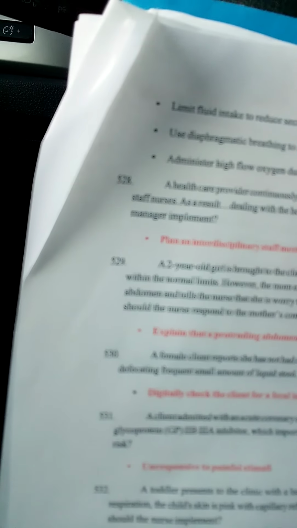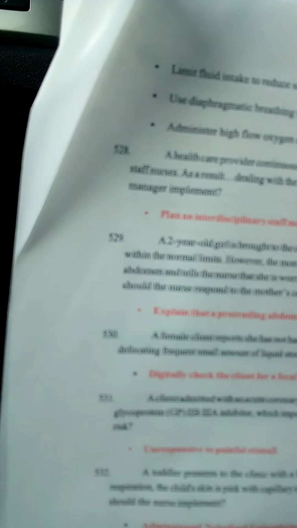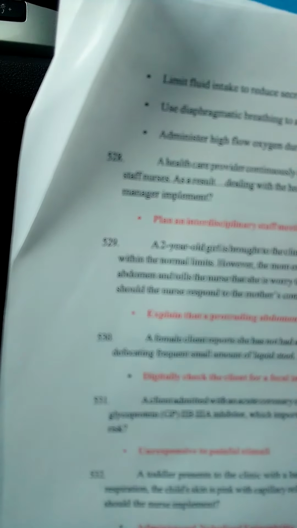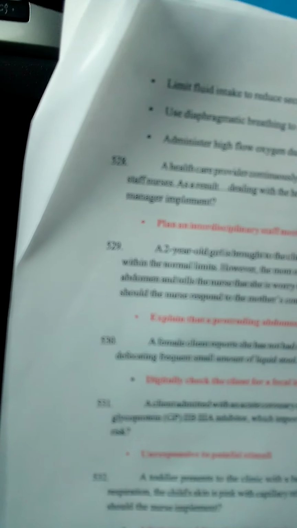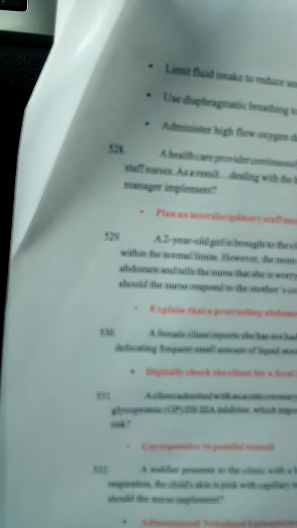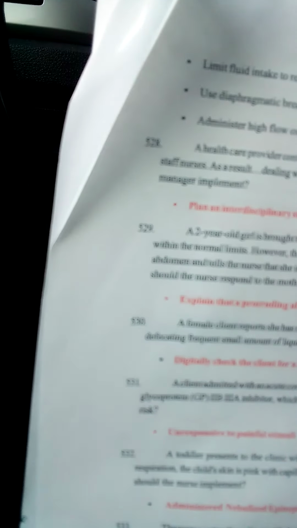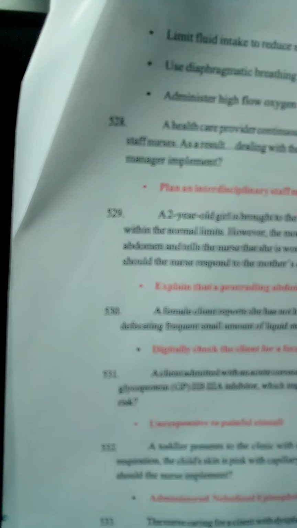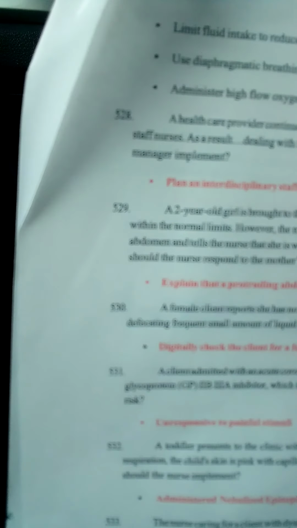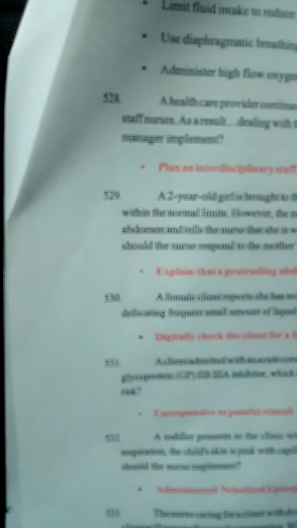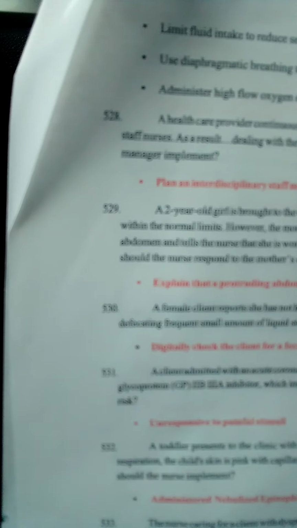The nurse caring for a client with dysphagia is attempting to insert an NG tube, but the client will not swallow and is not gagging. What action should the nurse implement to facilitate the NG tube passage into the esophagus? Flex the client's head with the chin to the chest and insert.